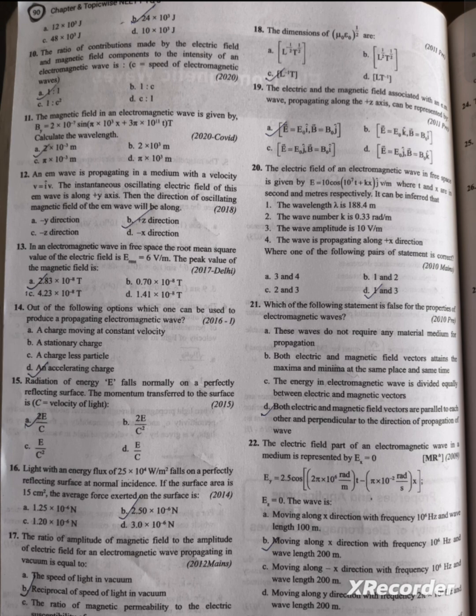15th question: radiation of energy E falls normally on a perfectly reflecting surface. The momentum transferred to the surface is option A, 2E by c. 16th question: light with an energy flux of 25 into 10 raised to 4 watt per meter square falls on a perfectly reflecting surface at normal incidence. If the surface area is 15 centimeter square, the average force exerted on the surface is option B, 2.5 into 10 raised to minus 6 Newton.